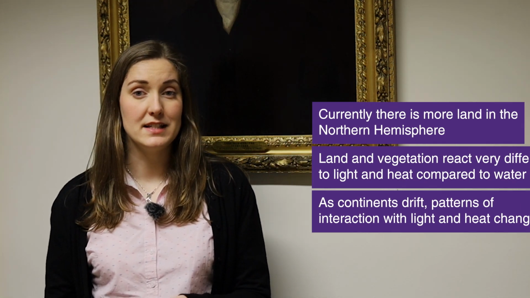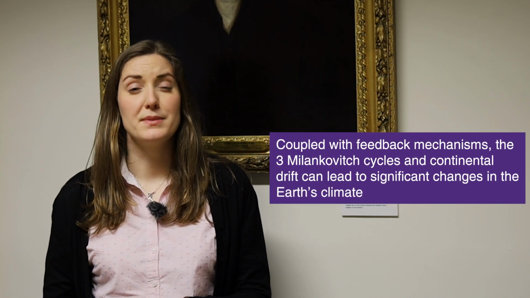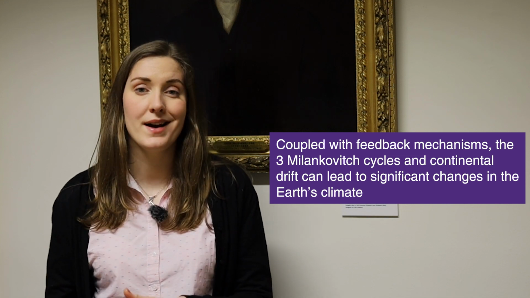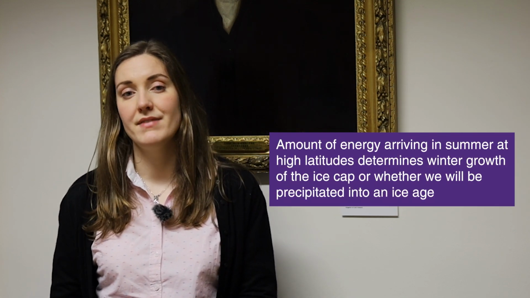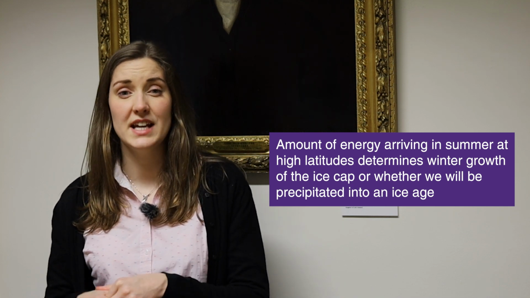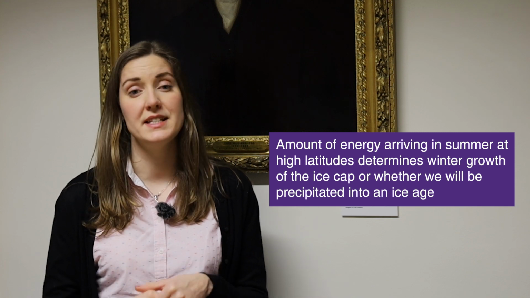Coupled with feedback mechanisms, for example, if a polar region receives less sunlight, it cools, allowing more ice to grow. This reflects more light, leading to further cooling. These three mechanisms can lead to significant changes in the Earth's climate, including the transition to and from ice ages. Another strong feedback mechanism is associated with the release of greenhouse gases from the ocean as the atmosphere warms, leading to further warming. The amount of energy arriving in summer at high latitudes determines whether the winter growth of the ice cap will recede or whether the climate will be precipitated into an ice age.